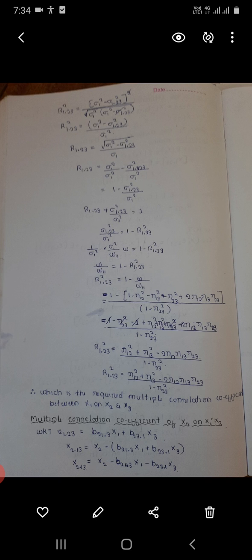Therefore, R1.23 square is equal to 1 minus omega divided by omega 1. What is omega upon omega 1? It is 1 minus R12 square minus R13 square minus R23 square plus 2 into R12 R13 R23 divided by 1 minus R23 square. That equals 1, taking minus inside the bracket, minus R23 square minus 1 plus R12 square and so on, divided by 1 minus R23 square.